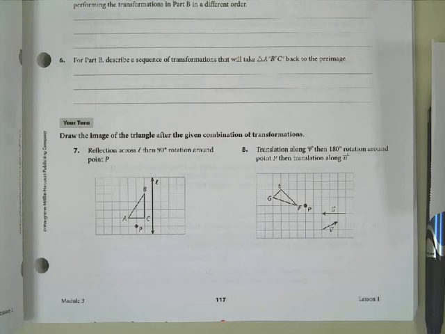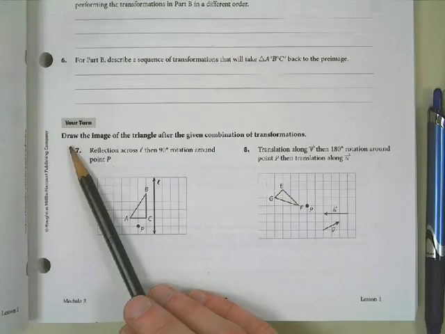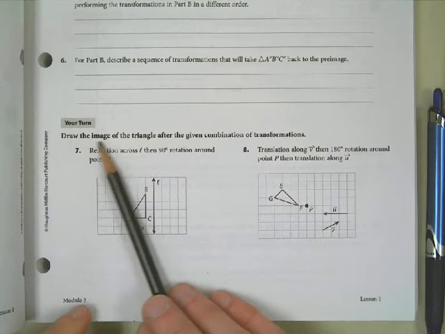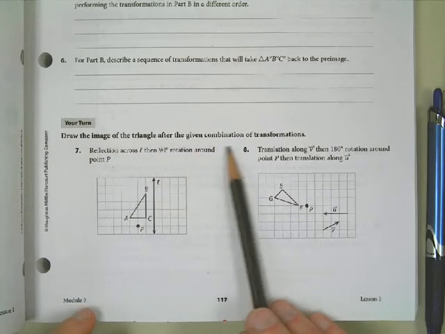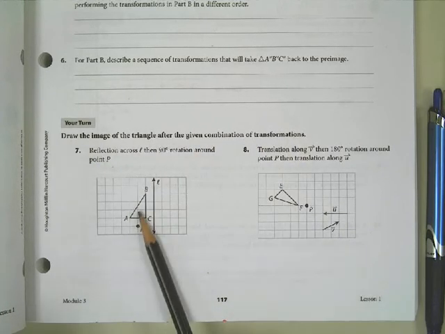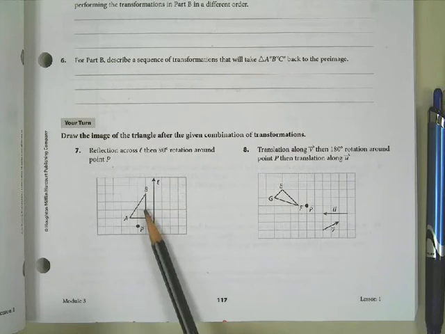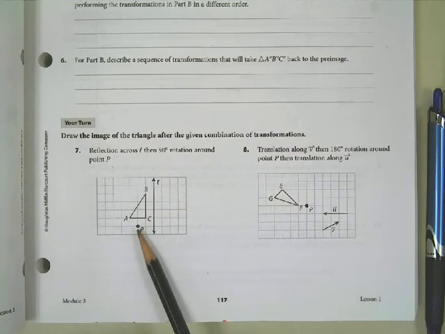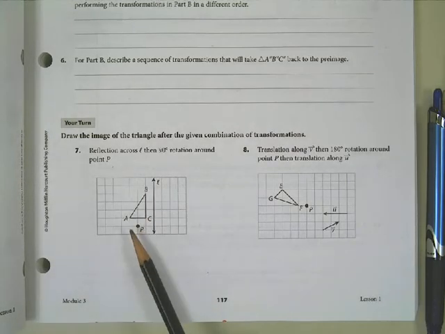So most of us at least got to number 7 here, so let's take a look at that. All right, so ABC, we're going to reflect it across L, okay? So the key here is reading the directions. It says, draw the image of the triangle after the given combination of transformations, okay? It's only triangle ABC here that is being transformed. Point P is going to be used for a rotation, but point P does not get reflected.